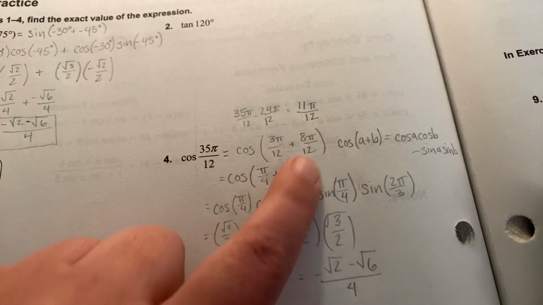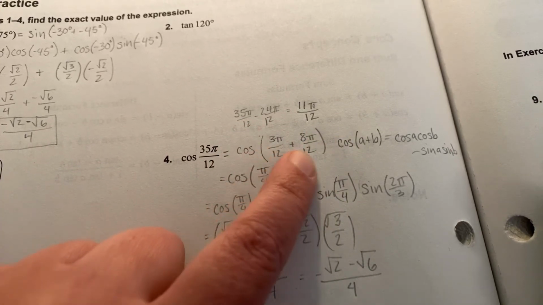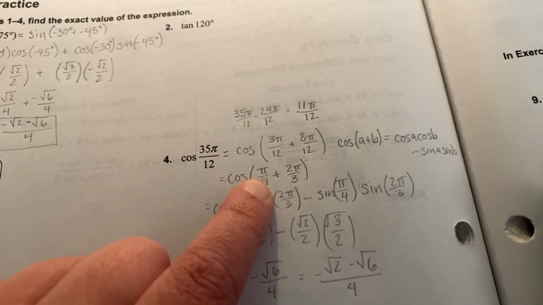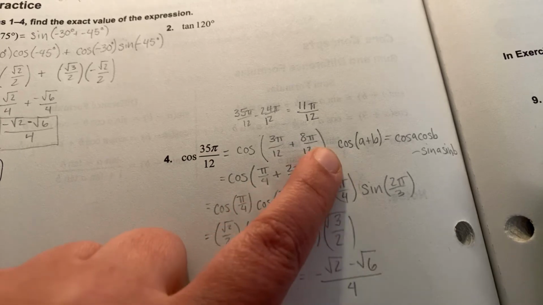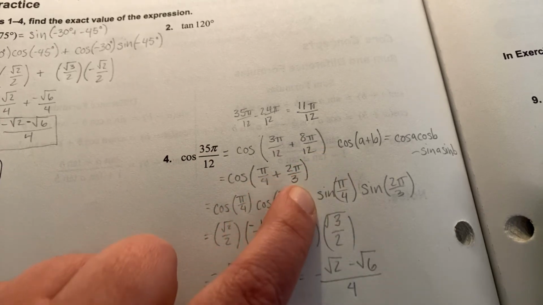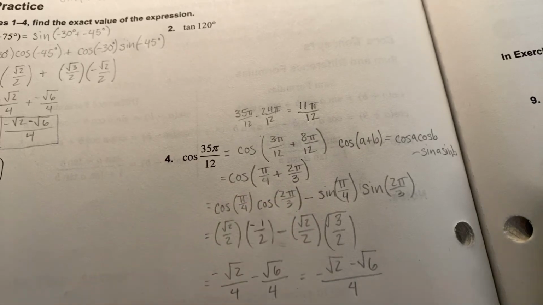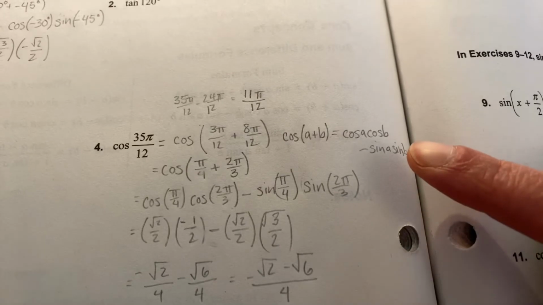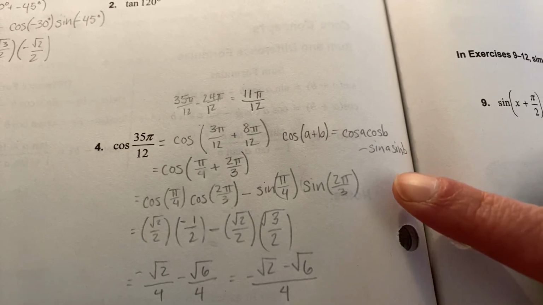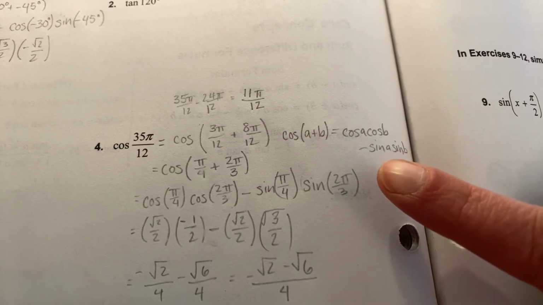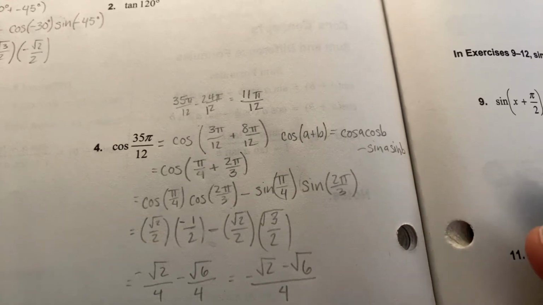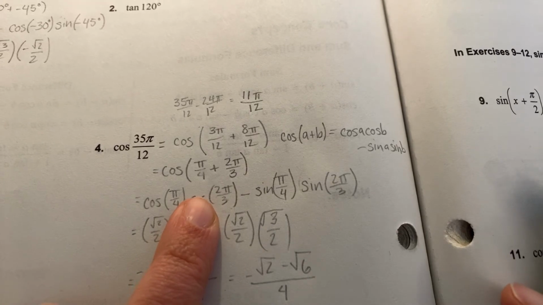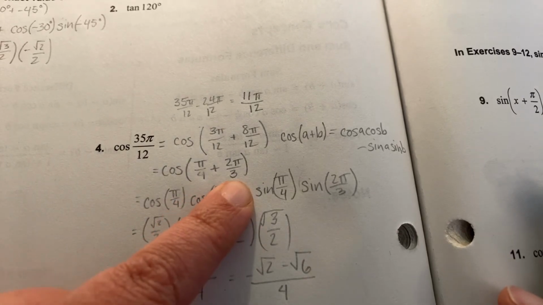My favorite way to break this up is 3 pi over 12 and 8 pi over 12. 3 pi over 12 simplifies to pi over 4, right? And 8 pi over 12 simplifies to 2 pi over 3. And because this is a cosine, we're going to use the cosine of a sum, which is cosine of A times cosine of B minus the sine of A times the sine of B. So my A will be the pi over 4. My B will be 2 pi over 3.